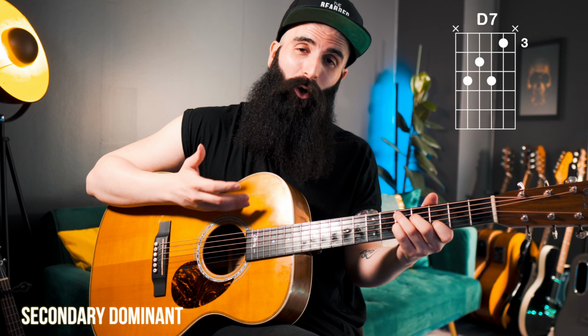So the secondary dominant to go to my G7, which is also regarded as the primary dominant in this key. Okay, it's the same concept as what we did with the A7 going to the D minor. Okay, so now instead of having my D minor 7 anymore, I've got a D7 which goes to my G7.